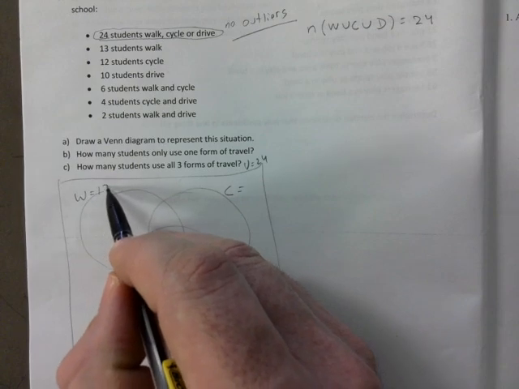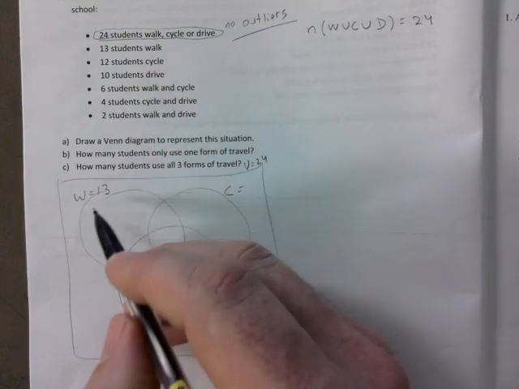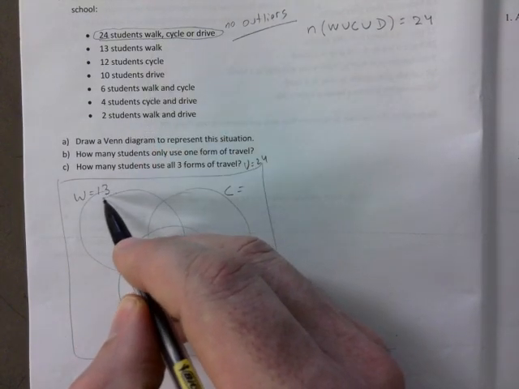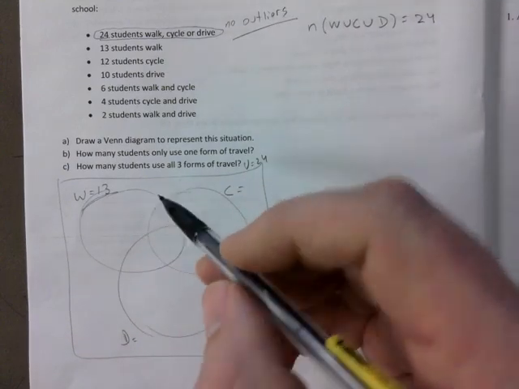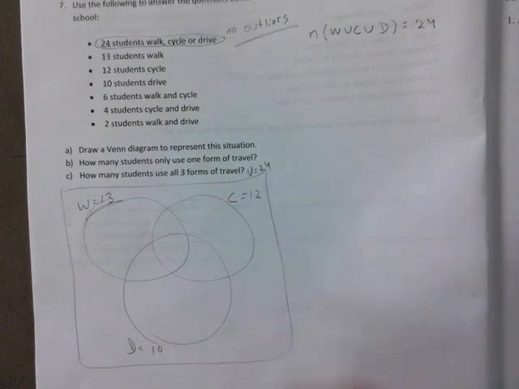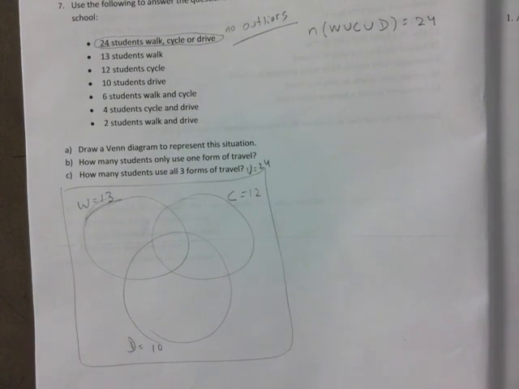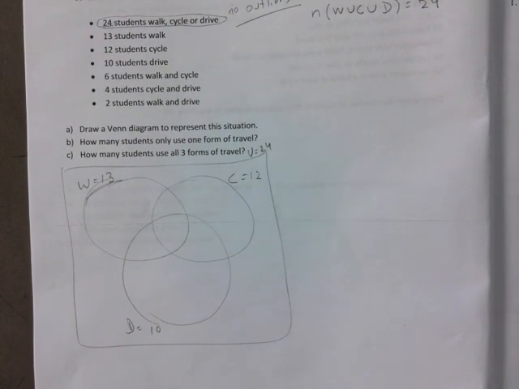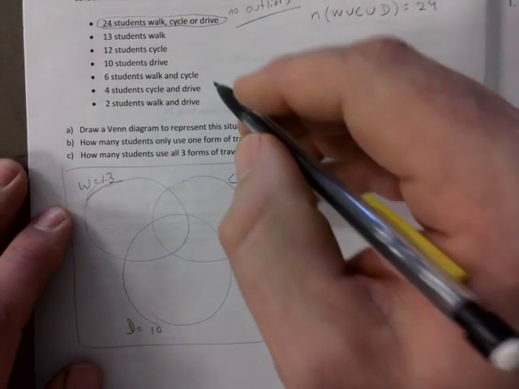When it just plainly tells you how many walk, it means that number outside, okay, not inside yet. 12 cycle, 10 drive. So you fill that in. And here you have to be careful, 6 walk and cycle. So what is that?